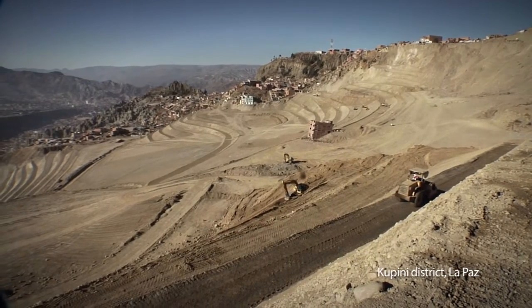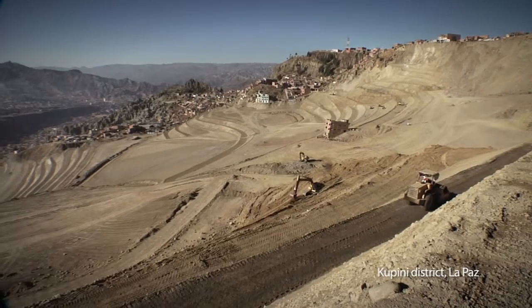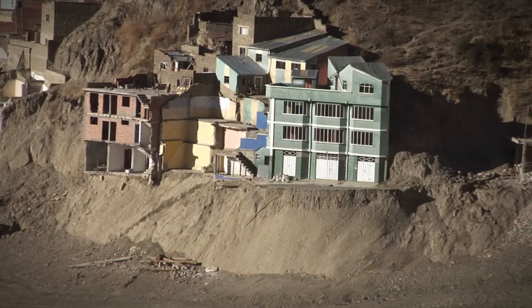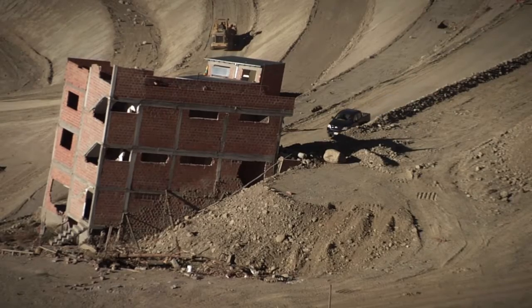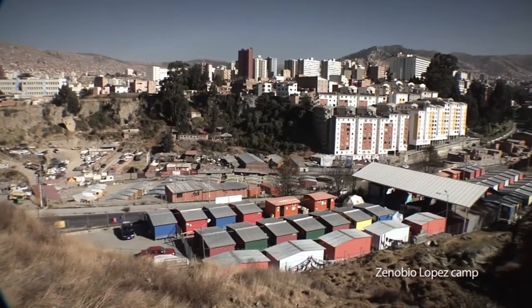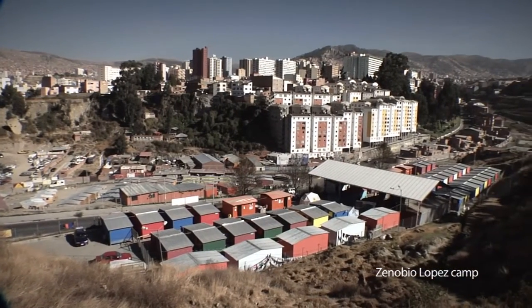In La Paz, several months have passed since the landslide. The National Disaster Preparedness Program worked well. The Kopini district had been identified as one of 4 high-risk areas, and the municipality had built evacuation shelters for at-risk families just before this disaster.